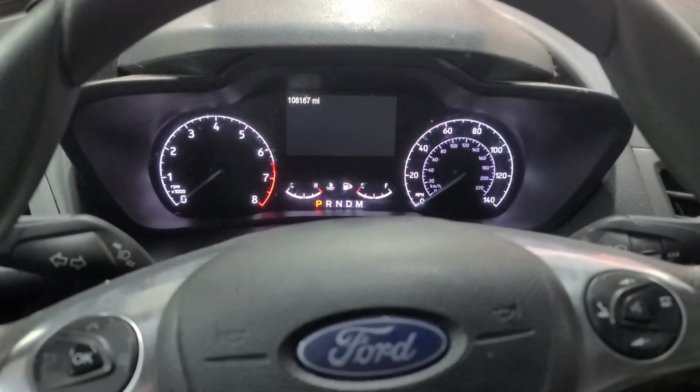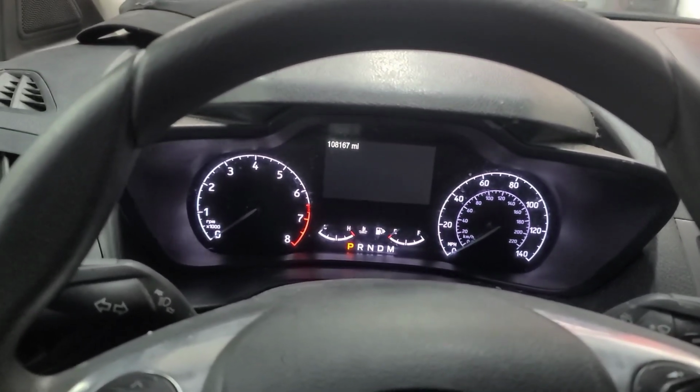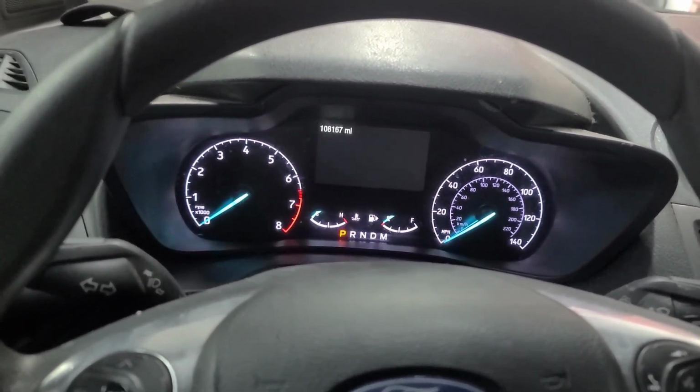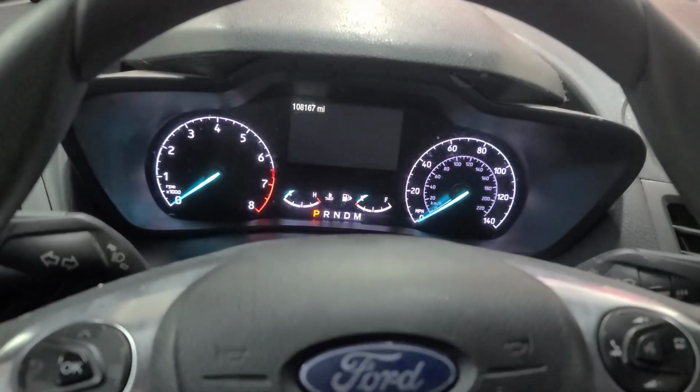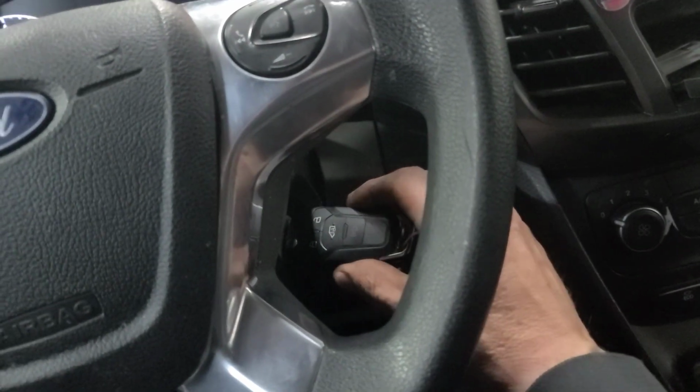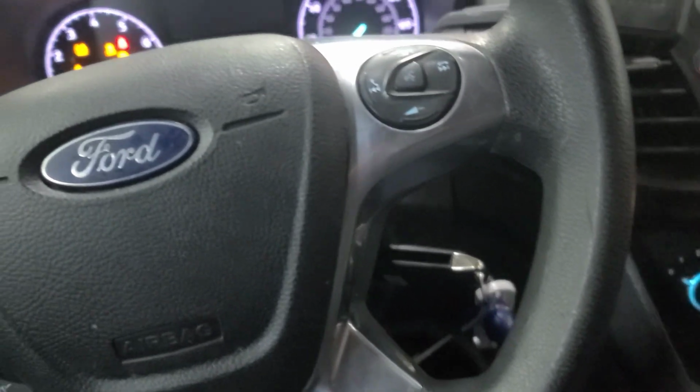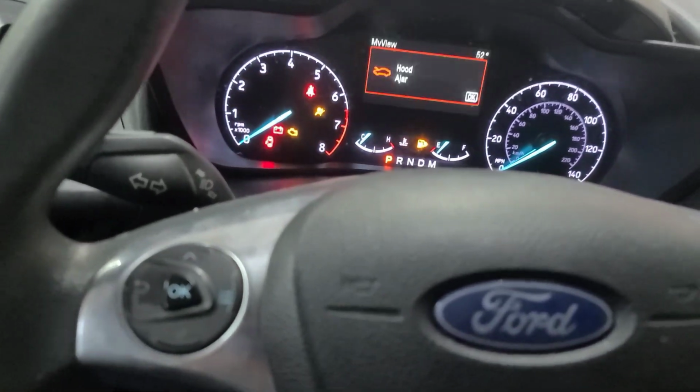Alright, you guys, I got a 2020 Ford Transit Connect van. Going to show you how to reset the oil light. First thing you want to do is turn the key twice. You don't have to start the car, just turn the ignition to the on position.